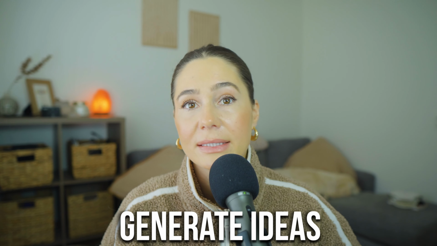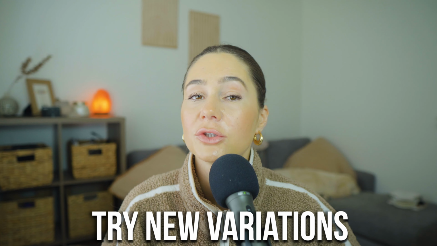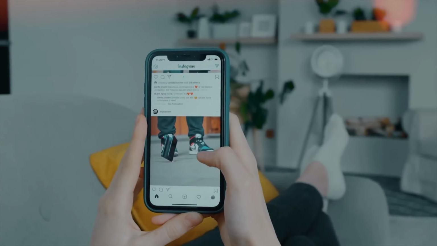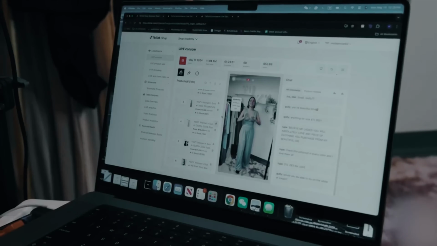AI tools are also making everything easier to create and test content faster. You can generate ideas, edit videos, and try new variations without spending as much time on each piece. This matters because, again, TikTok rewards testing. The faster you can create and test new ideas, the faster you can find what actually works. It's not about replacing creativity, but it's about removing the friction that slows down the process.